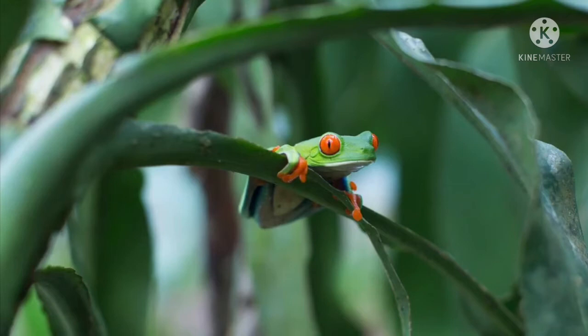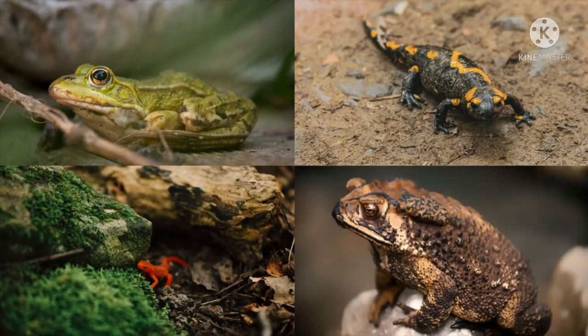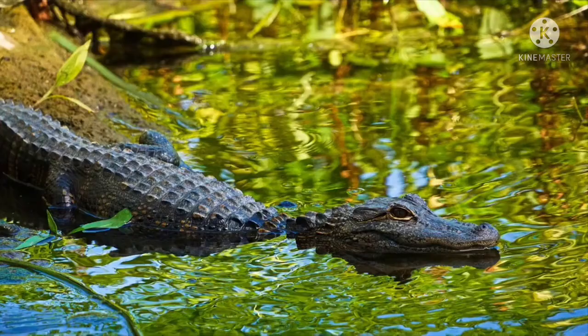Now let's talk about amphibians. Amphibians need to live in wet places like swamps, rivers, and rainforests. Baby amphibians have gills because they are born underwater. As they get older, they grow lungs so that they can go on land. Some amphibians include frogs, toads, and salamanders.